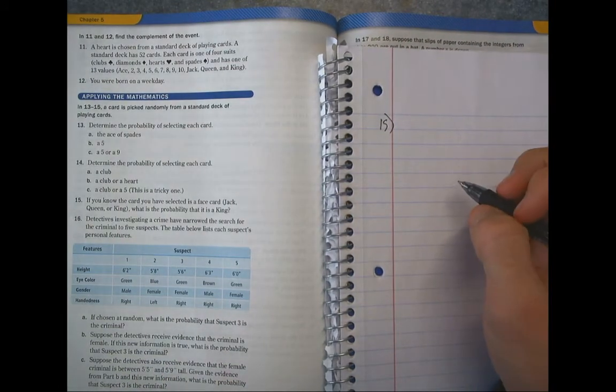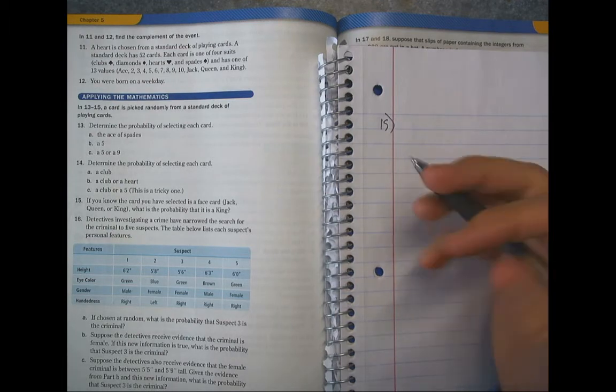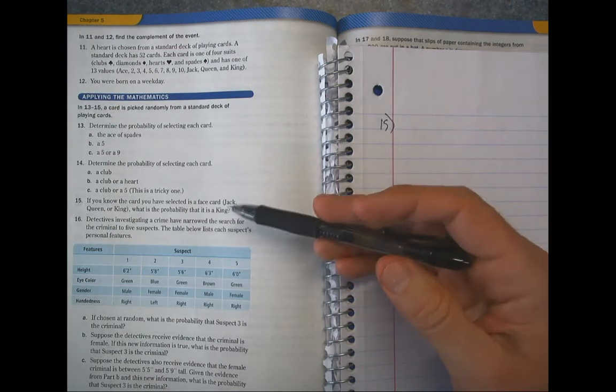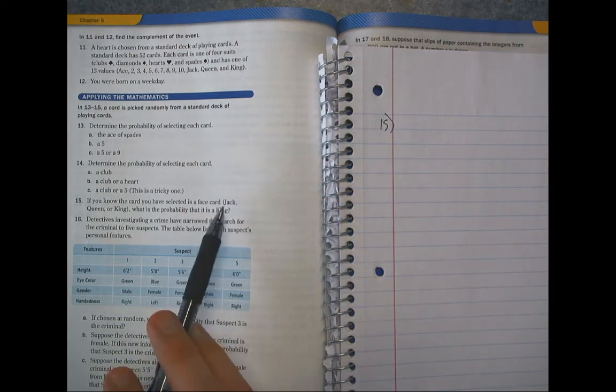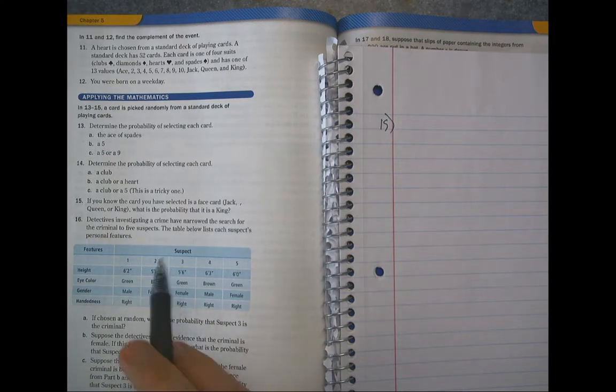All right, 15. If you know the card you have selected is a face card, so now we're talking about conditional probability. We're not talking about the whole deck. We're talking about a certain condition. So it's a face card. We know it's either a jack, a queen, or a king. So we have those 3 groups. What's the probability that it's a king?